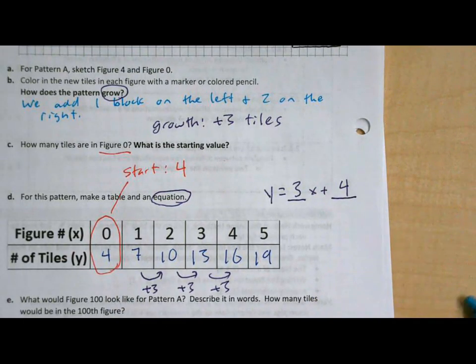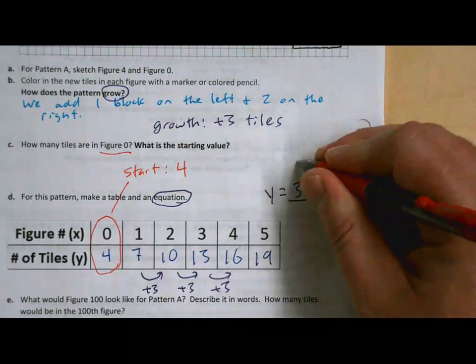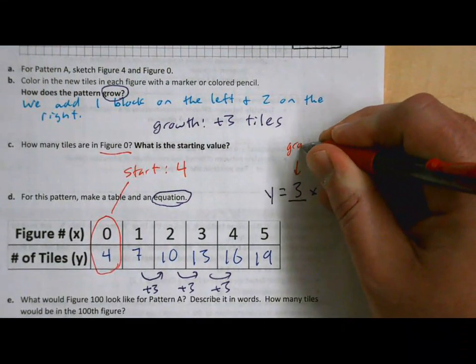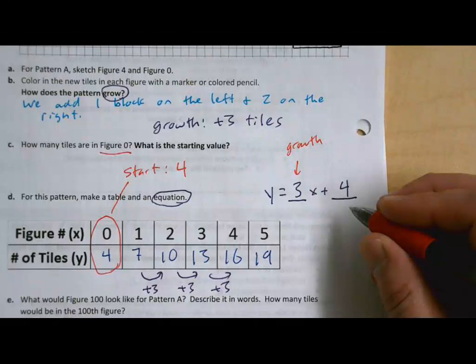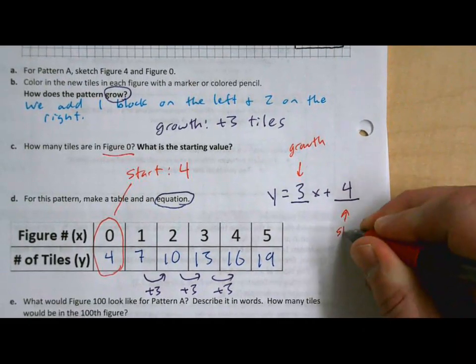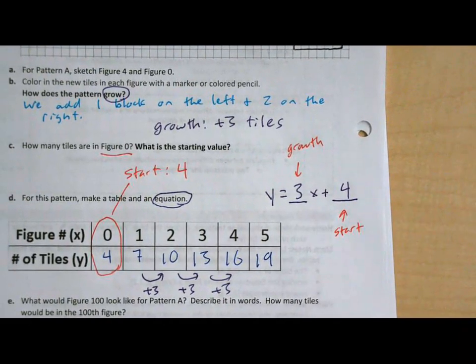So when we're writing an equation, our growth is going to be the thing that's multiplying the x, that coefficient in front of the x. And our starting value will be the thing that's added on at the end.